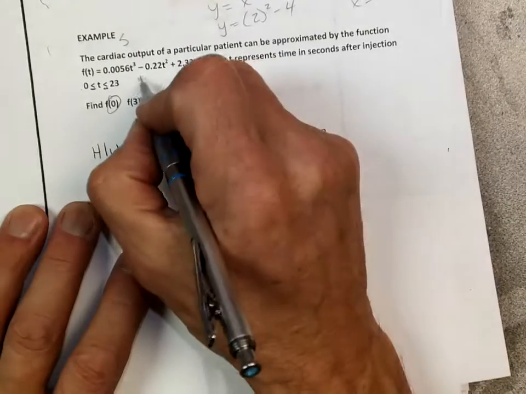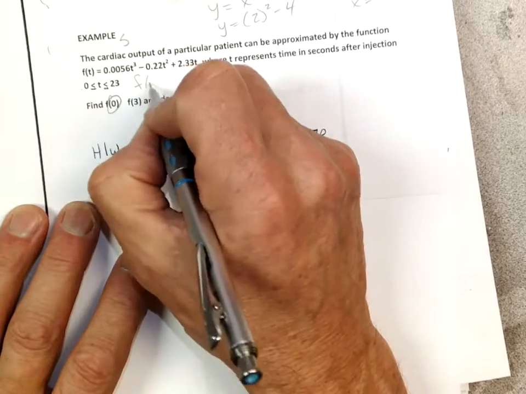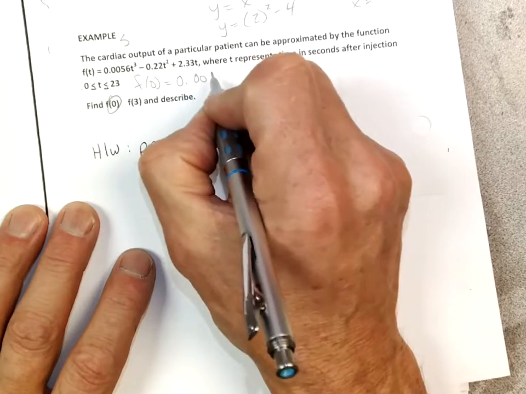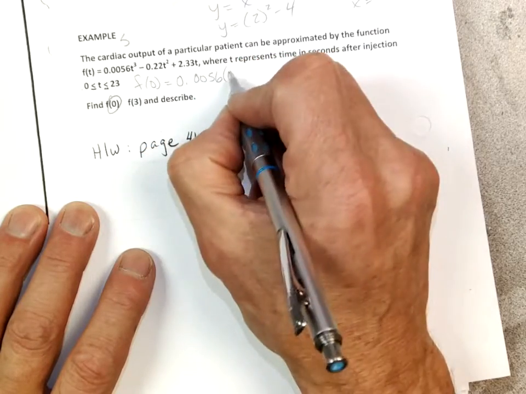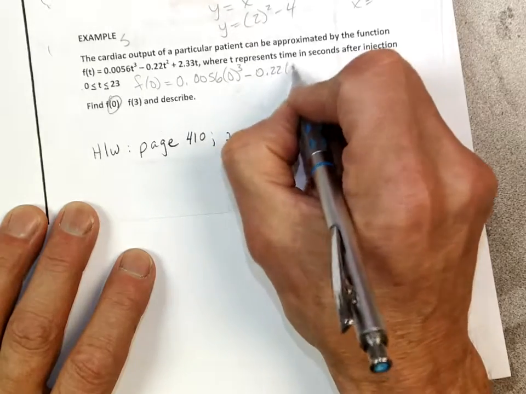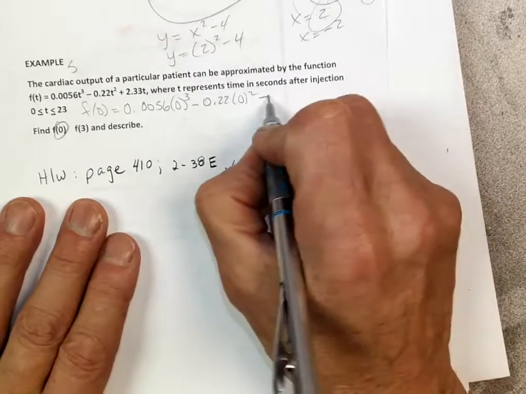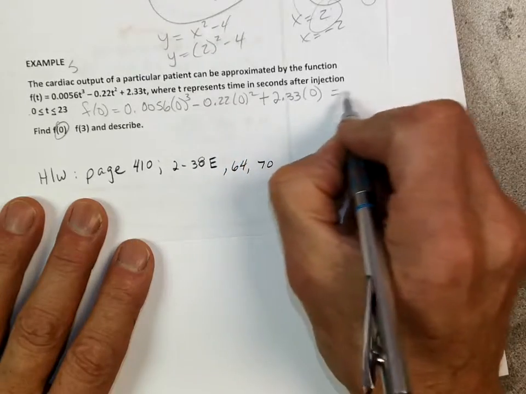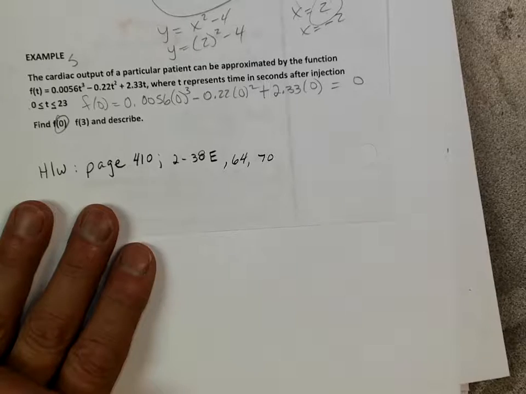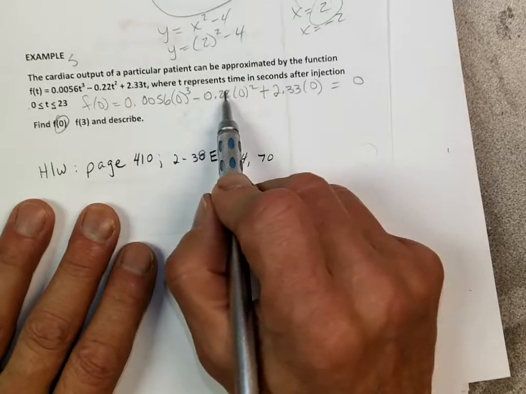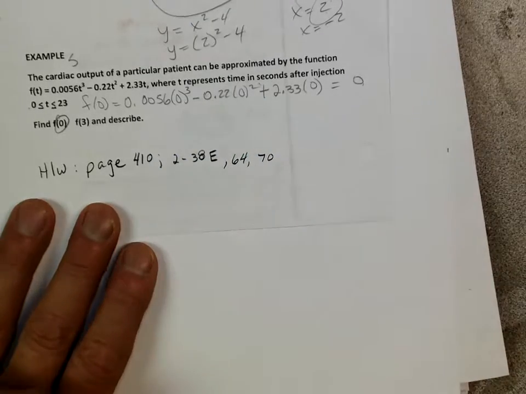Plug it in. f of 0 equals 0.0056 times 0 cubed minus 0.22 times 0 squared plus 2.33 times 0. And I don't need a calculator to do that at all. It's just 0, because 0, 0, 0 makes 0, right?